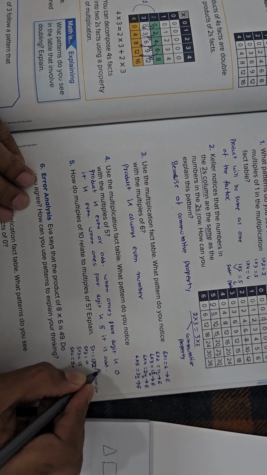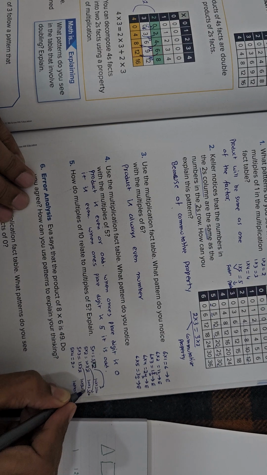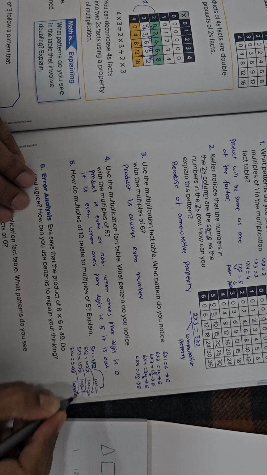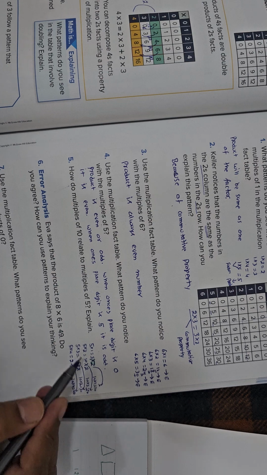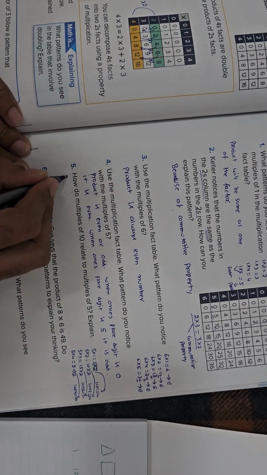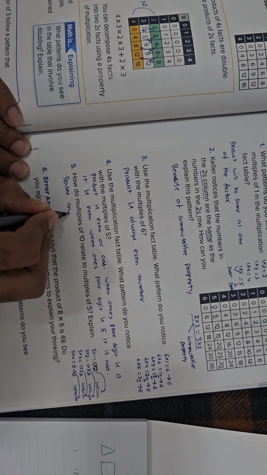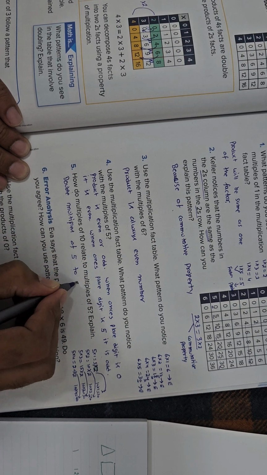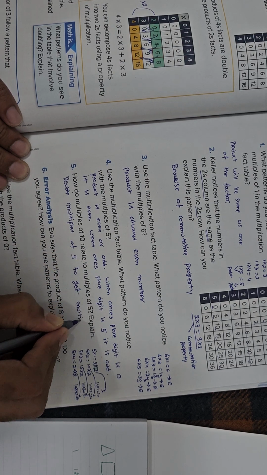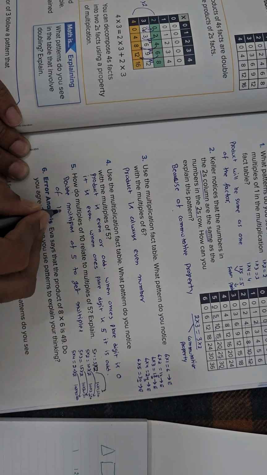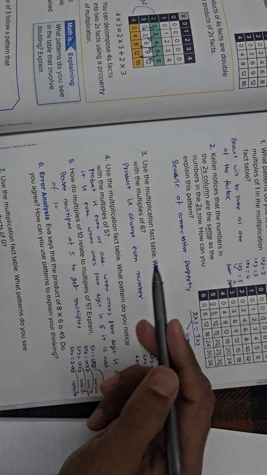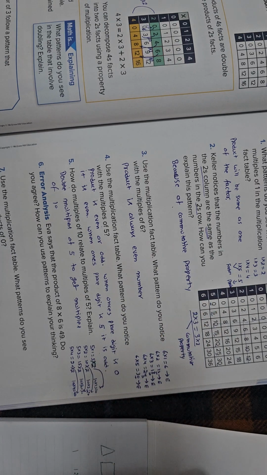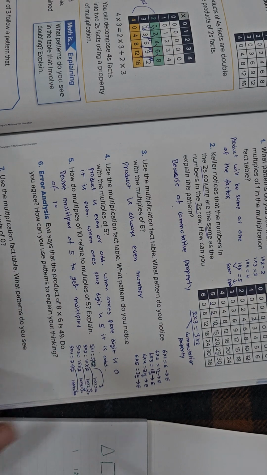So 5 times 2, when you do, you will get 10. Here 10 times 2, you will get 20. 15 times 2, you will get 30. And 20 times 2, you will get 40. It means when I double multiples of 5, I will get multiples of 10. So what is the relation? Double multiples of 5 to get multiples of 10. Again I am repeating, the words may be different when you see different people writing the answer, but the concept is the same.